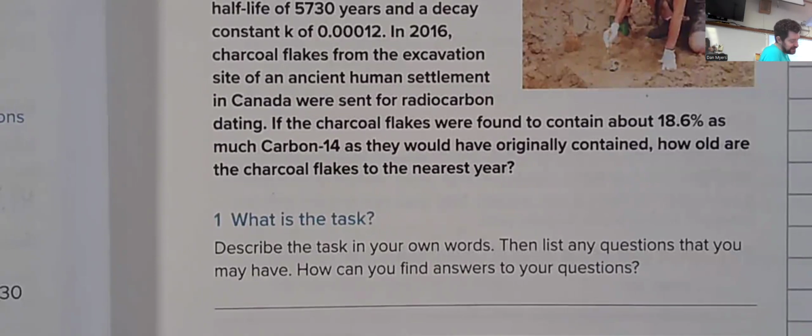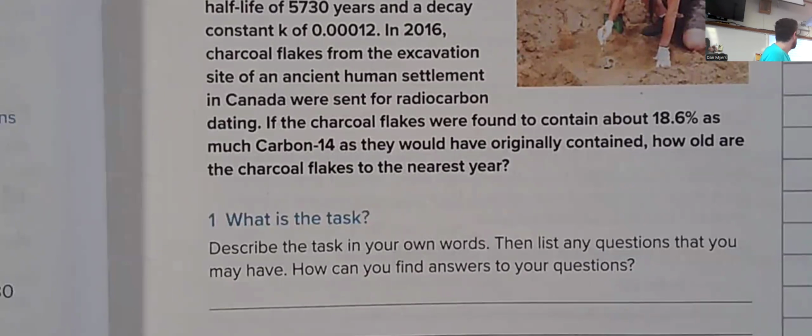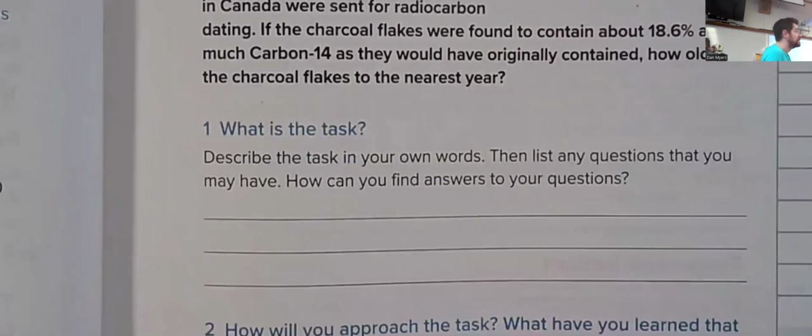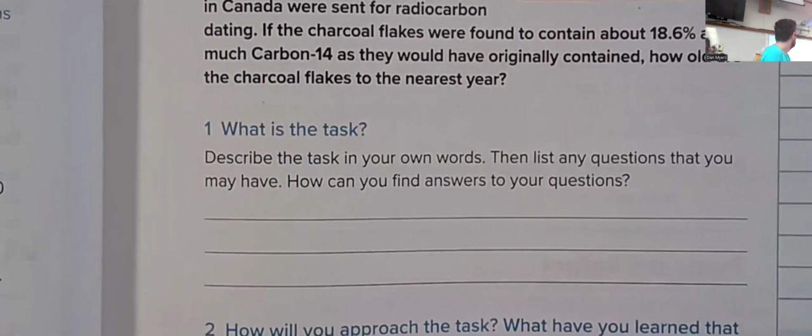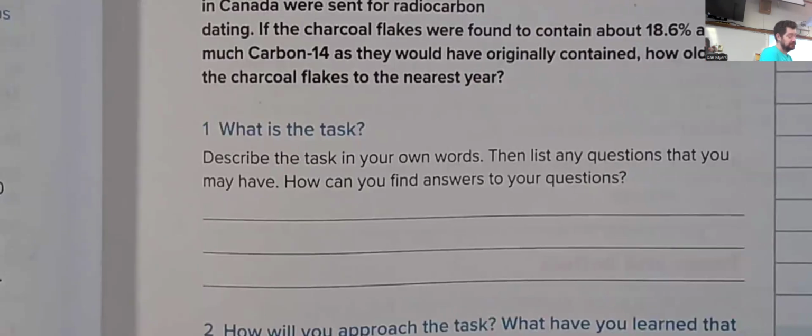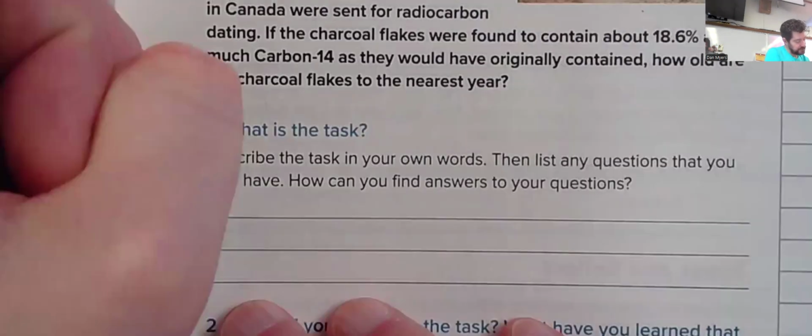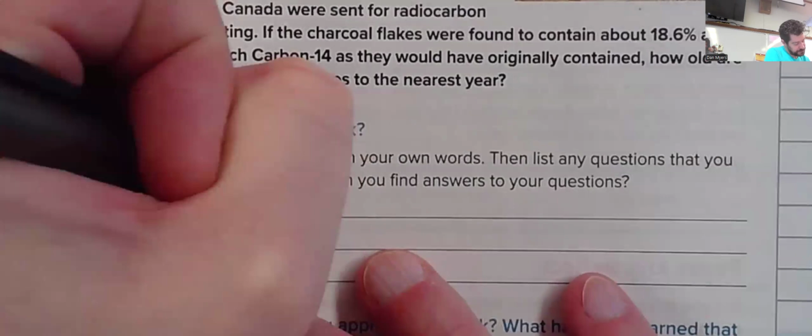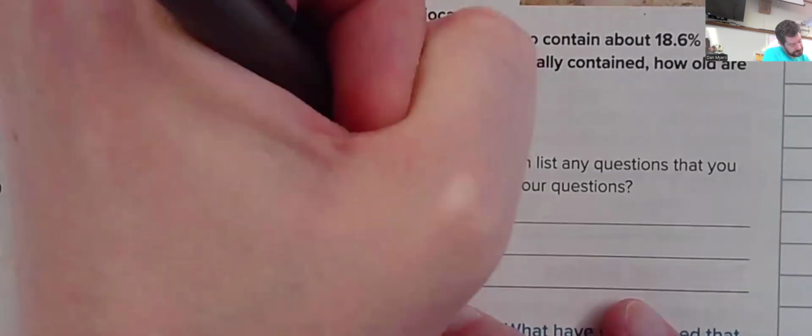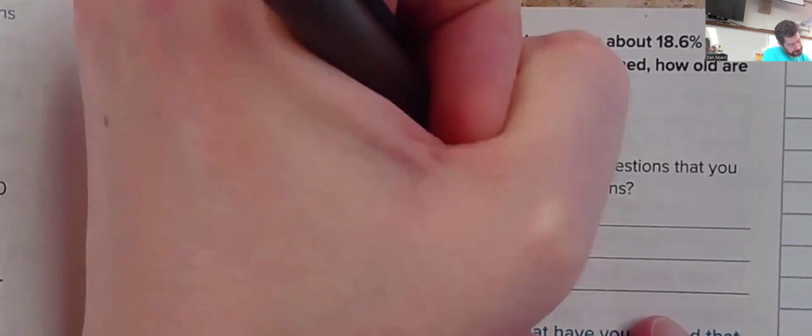Describe the task in your own words. Basically, what are we trying to figure out? Yeah. So find out how old the charcoal flakes are.